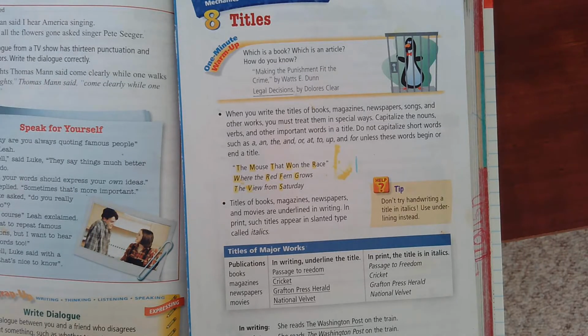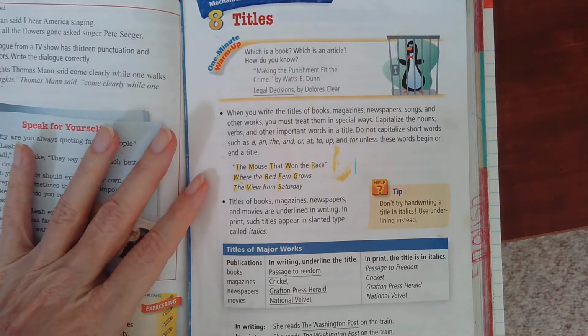Hi guys, this is your Wednesday, April the 15th grammar lesson. And as you can see, we just skipped a lesson. We're doing that on purpose today. We're going to go to lesson 8, which is called titles, and it's on page 257. So right now, skip over lesson 7 and go to lesson 8, and let's talk about titles.